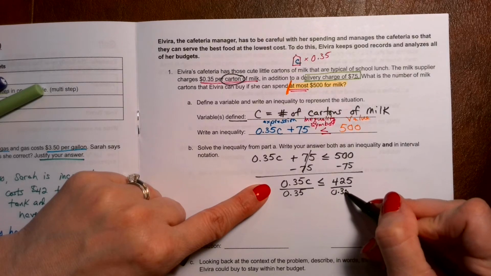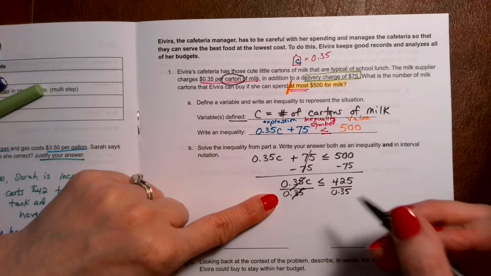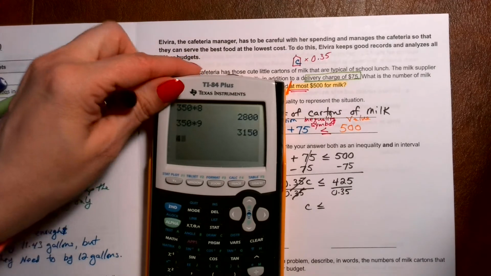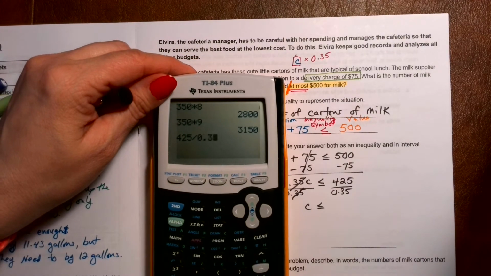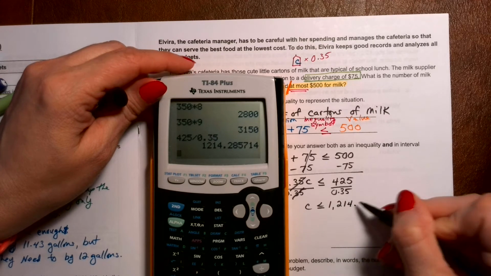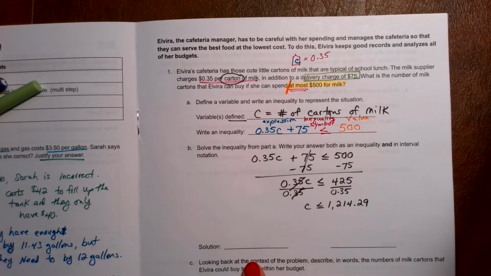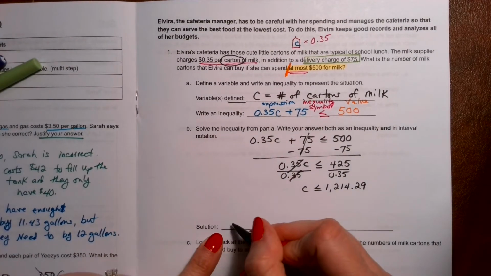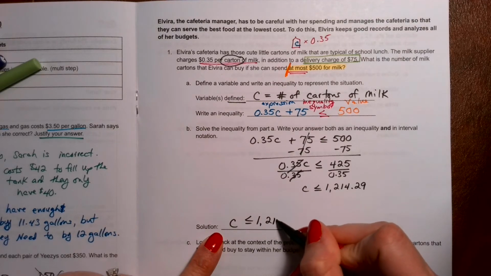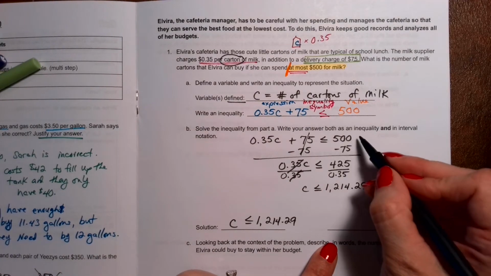And now we're going to divide both sides by 0.35. Do I have to flip the inequality sign? No, because I'm not dividing by a negative. So c is less than or equal to 425 divided by 0.35, and that's 1,214.29. The solution can be written a couple different ways. First of all, we have c is less than or equal to 1,214.29.